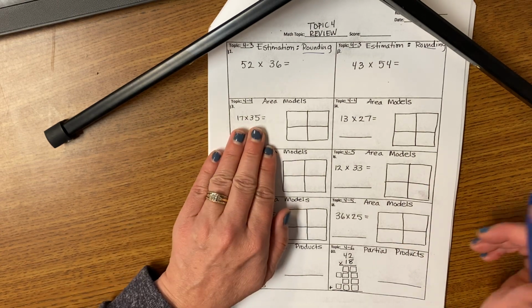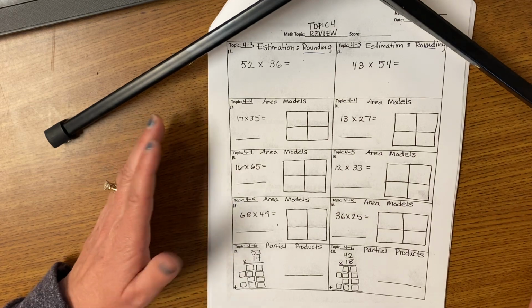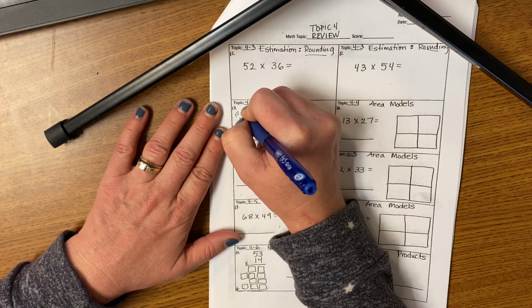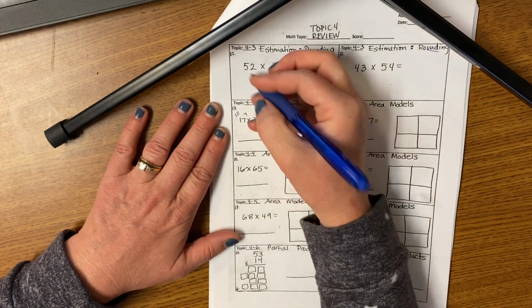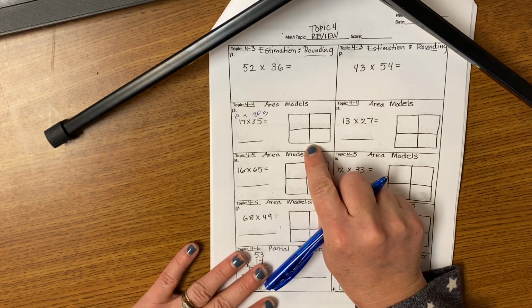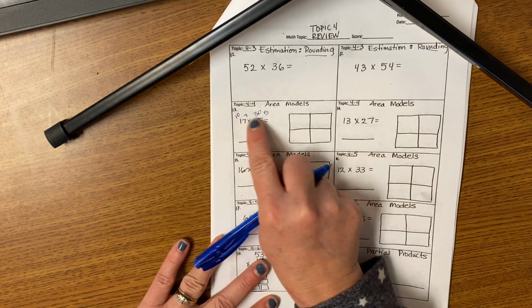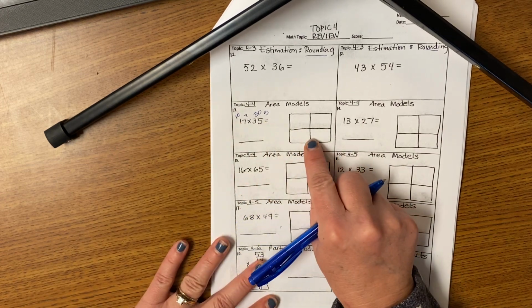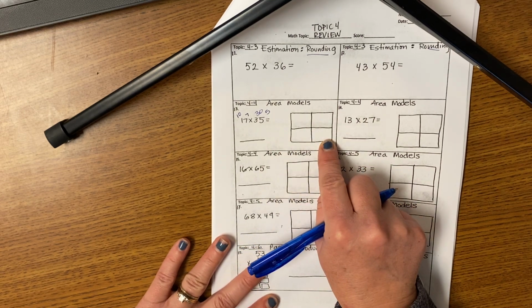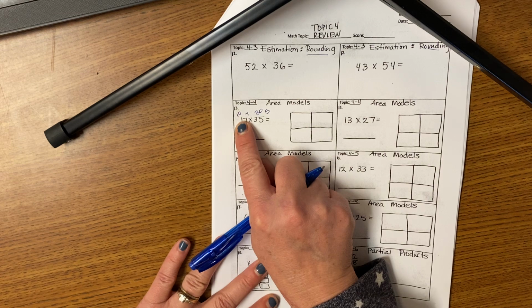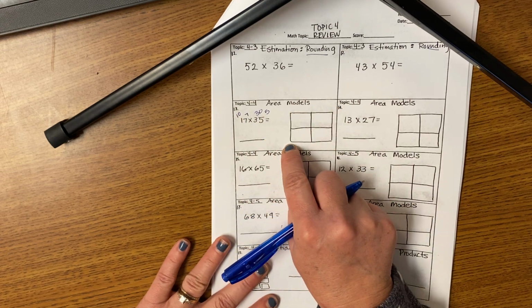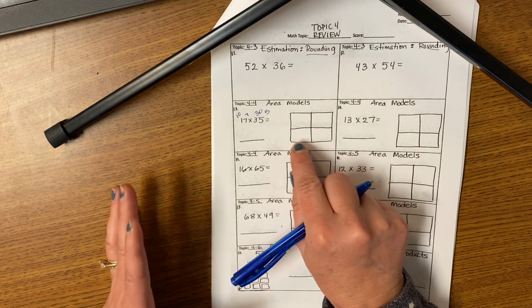So in this case, both of the numbers get broken apart into their 10s and 1s. So 17 would be a 10 and a 7, and 35 would be a 30 and a 5. When you draw your box, you have 4 squares for those 4 numbers. So instead of 2 boxes, you would have 4 boxes. I'm going to choose one number to put across the top and one to go down the side, and it doesn't matter which one goes on the top or the side.